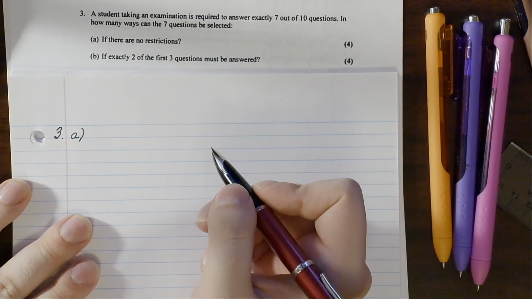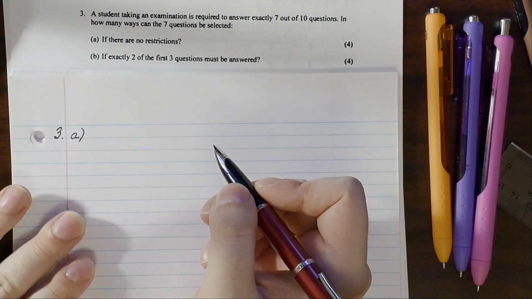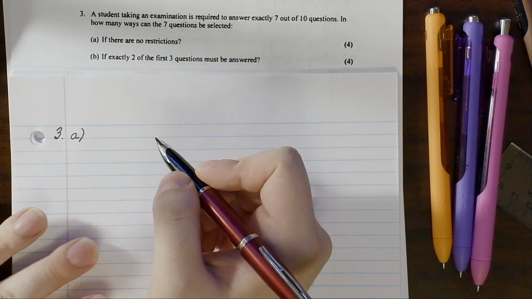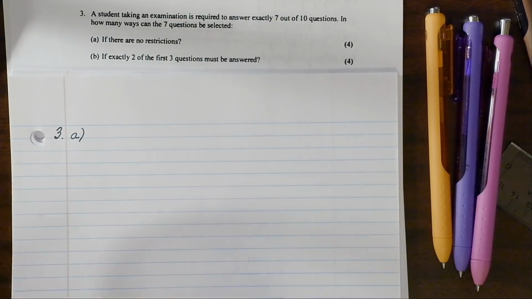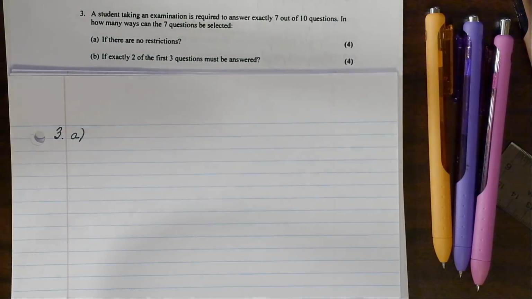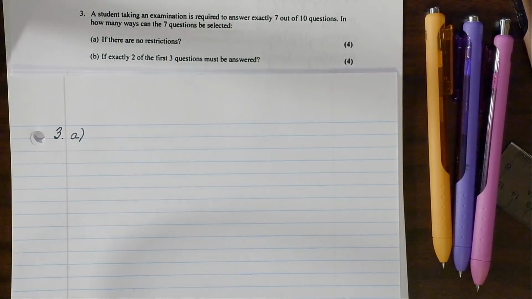Okay. I have a question. What's the percentage of the exam that is multiple choice? I think, let me see. About 16% of the exam is multiple choice.